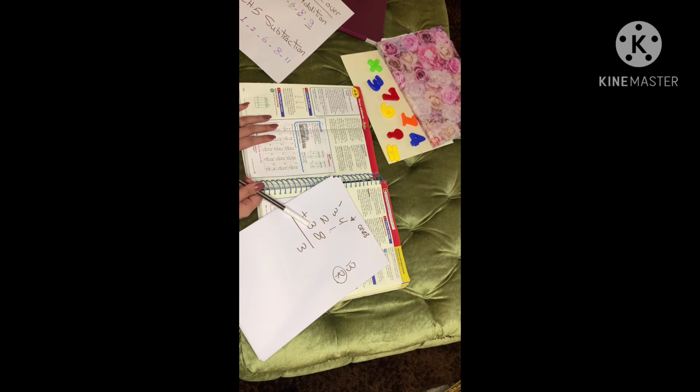Now finish your addition problem by adding tens. 1 plus 3 equals 4. 4 plus 2 equals 6. 6 plus 3 equals 9. So it will be 93.